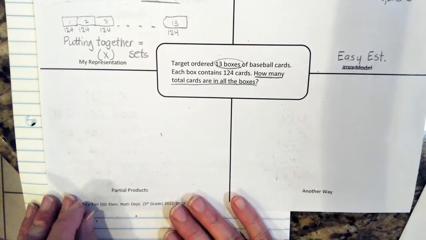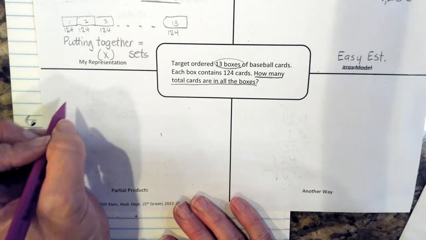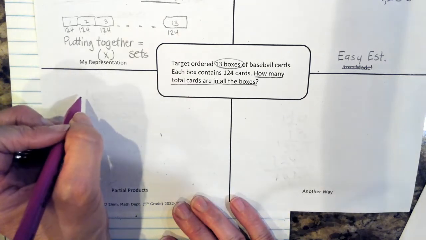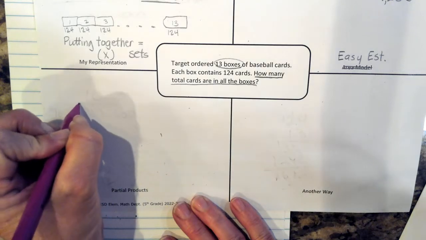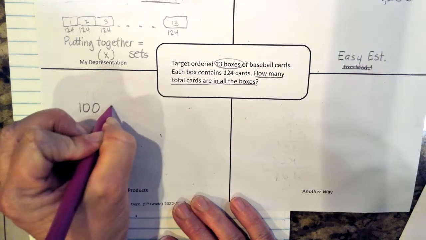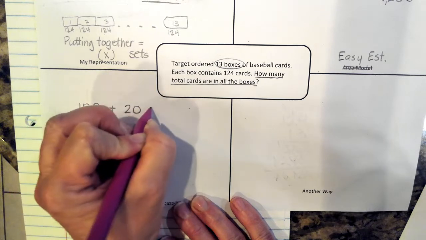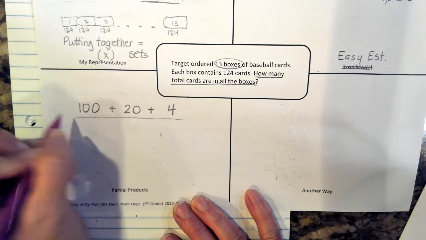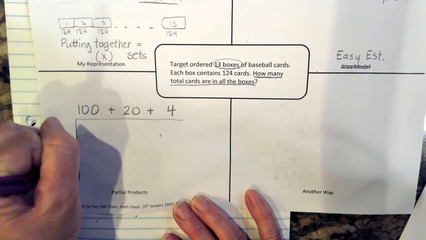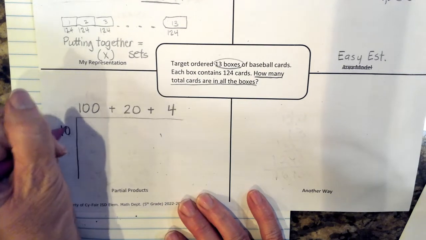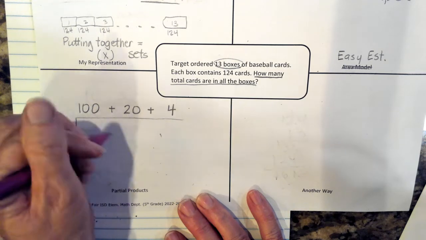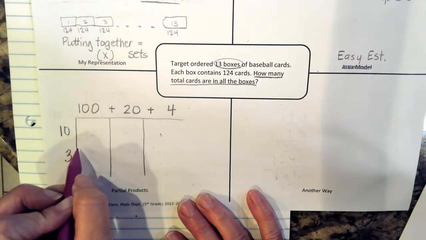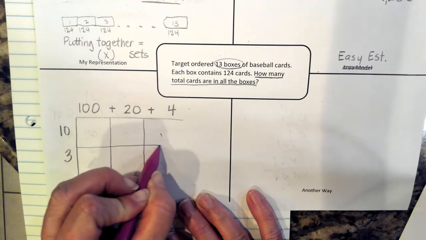Now we're going to look in this box that's called the partial product. We're going to extend what we know about two-digit numbers to our three-digit numbers. We're going to take the number 124 and decompose it into 100 plus 20 plus 4, and take the number 13 and decompose it into 10 and 3.